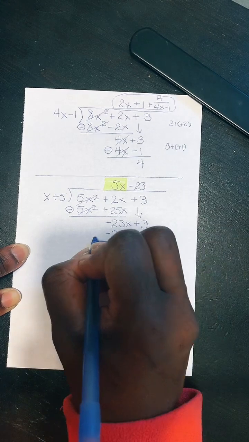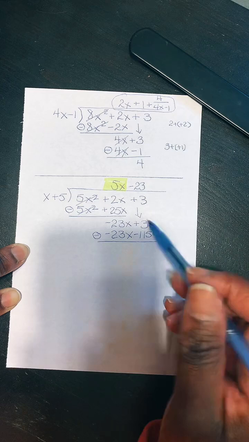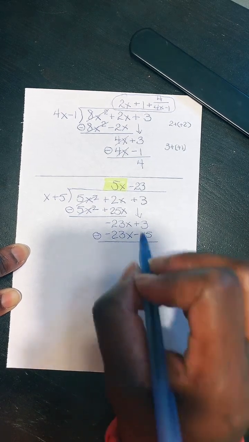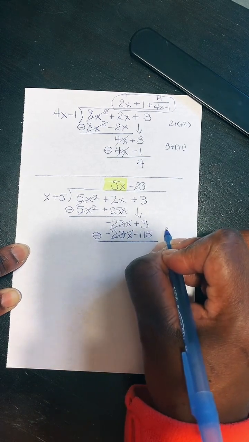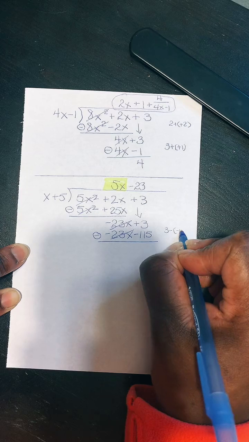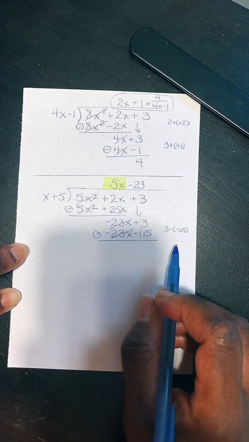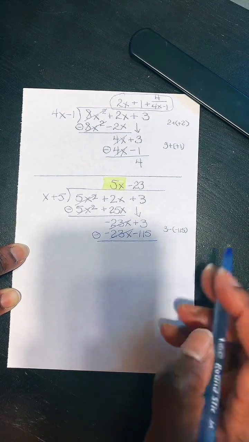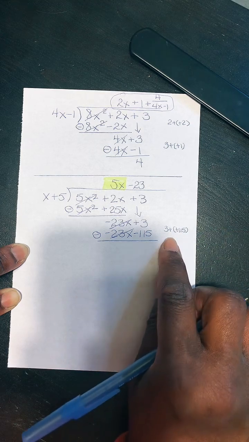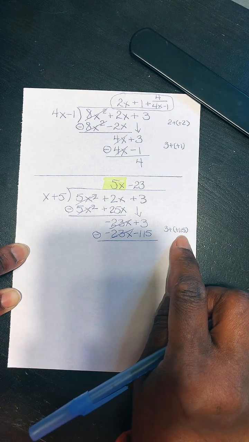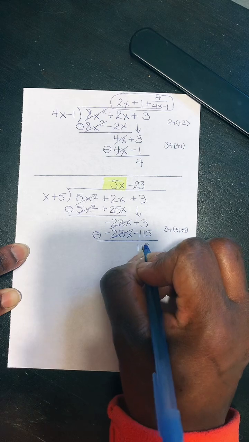When we subtract, these cancel out. So now you have 3 minus a negative 115. So when you have 3 minus a negative 115, when you minus a negative, they turn positive. So it's actually saying 3 plus 115, which gives me 118.